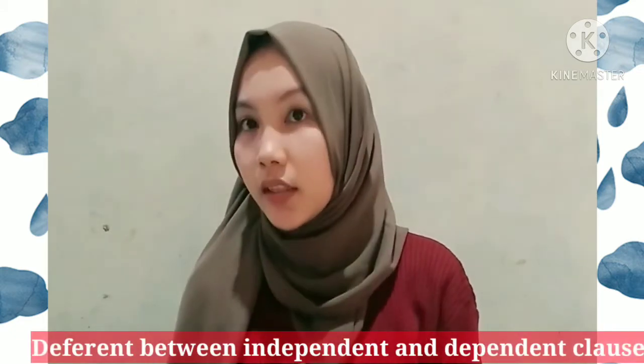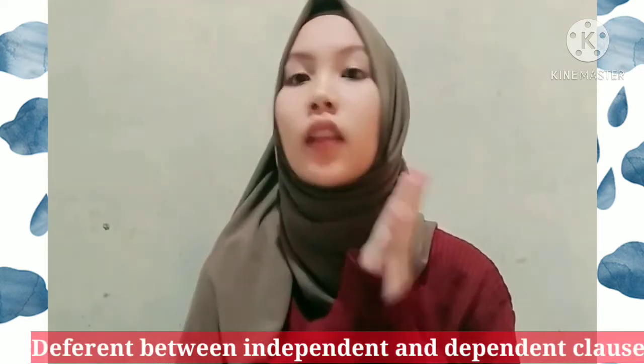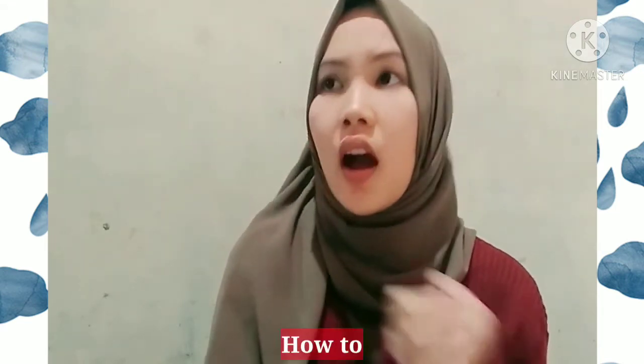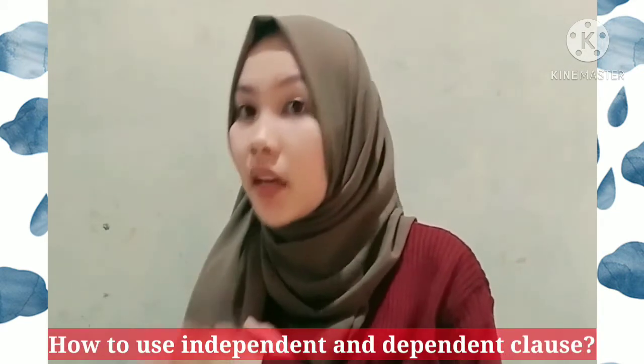Second, after studying independent and dependent clauses, we can know the difference between them. And last, finally, we can find out how to use independent clauses.